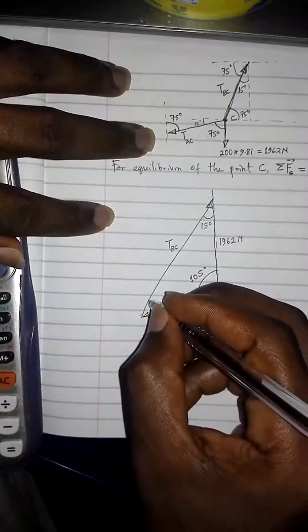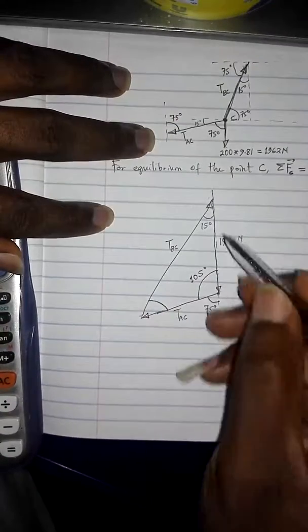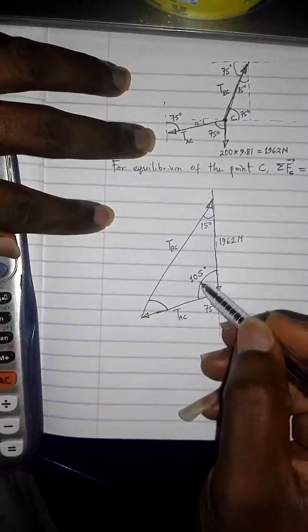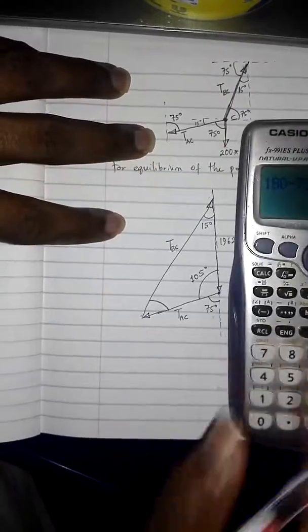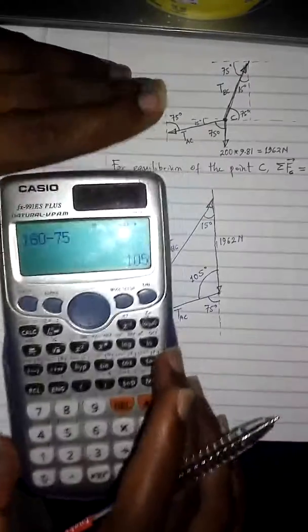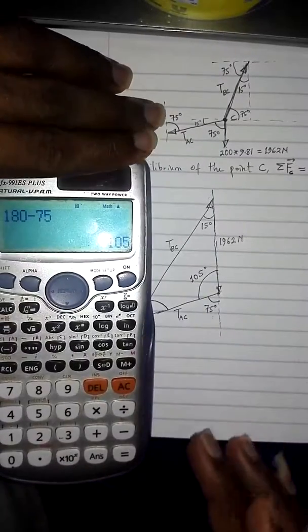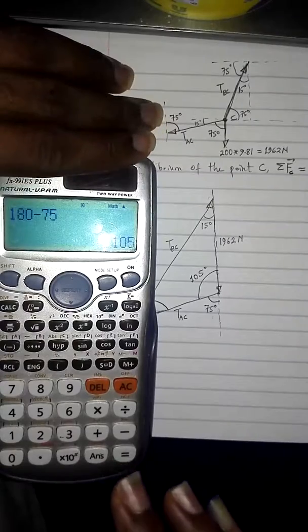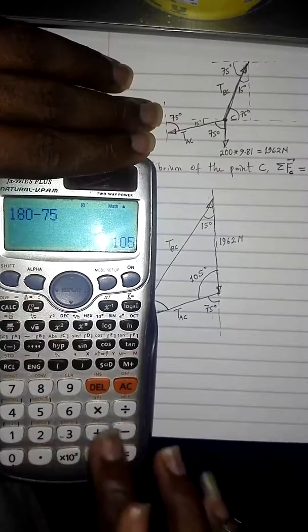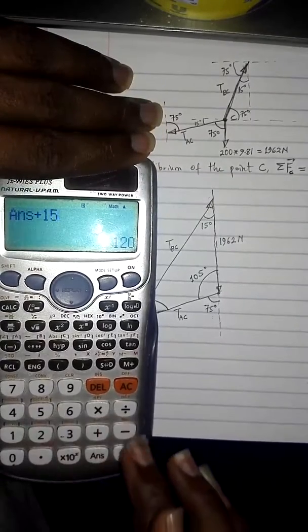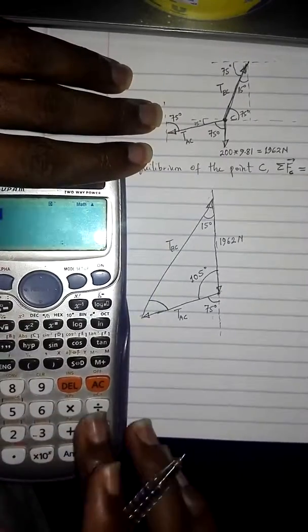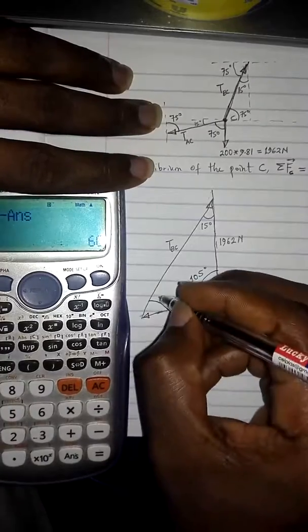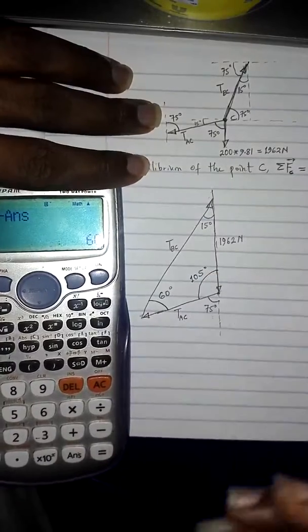Okay, so then we also get this angle. This is 15 degrees. This is 105 degrees. When I sum everything and subtract from 180, I should get this angle because the sum of the interior angles of a triangle is 180 degrees. So this is 105 plus 15, minus 180. So I'm going to have 180 minus the answer, 60 degrees. So this is 60 degrees. So now I'm good to go.